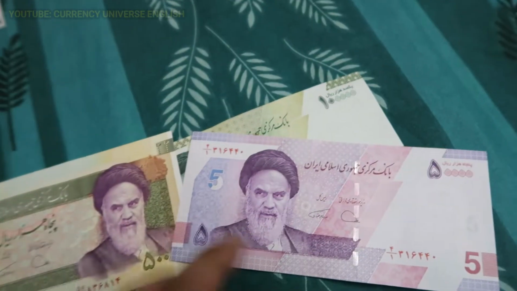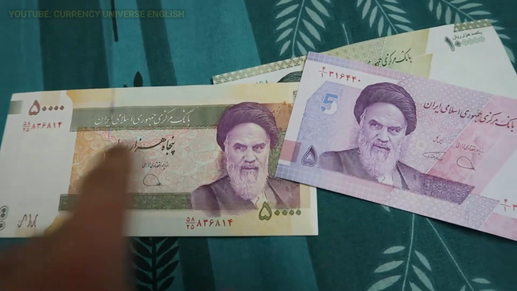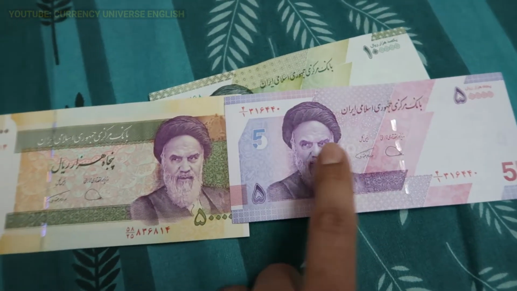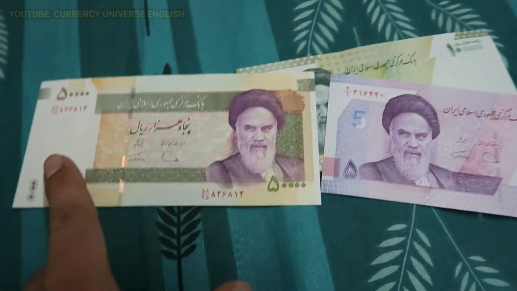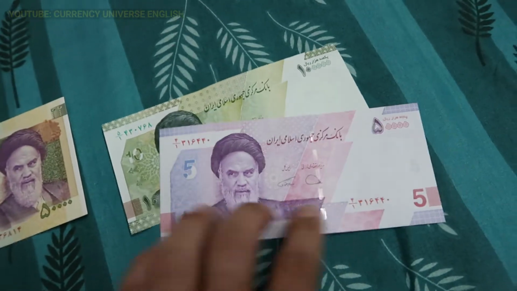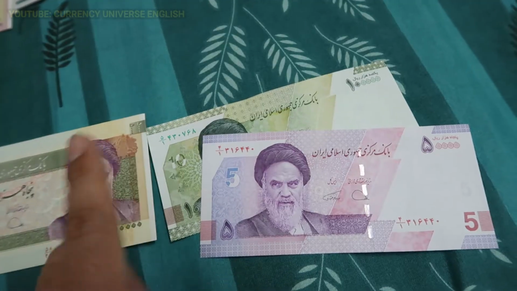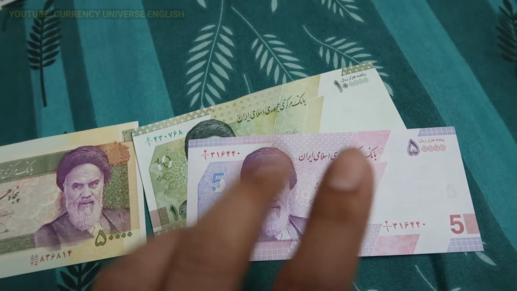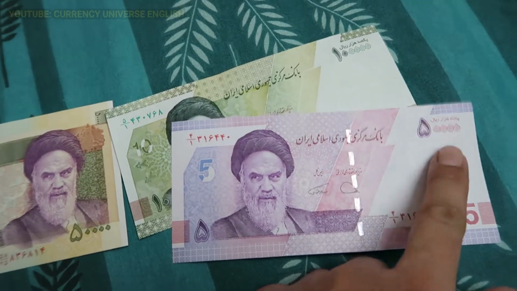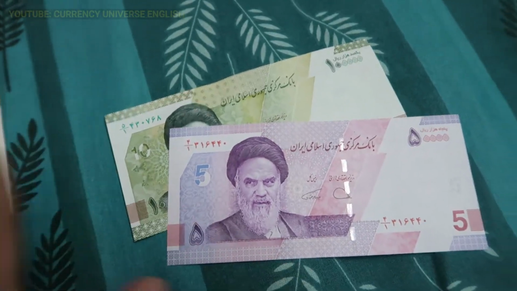So this 50,000 note which I showed you previously and the 5 toman note here are of the same value. This is the 50,000 and this is the 5. All the zeros have been removed. So don't confuse Rial and toman. They are the same thing, just in toman 4 zeros have been removed. Always remember that, okay. So this is the front side.